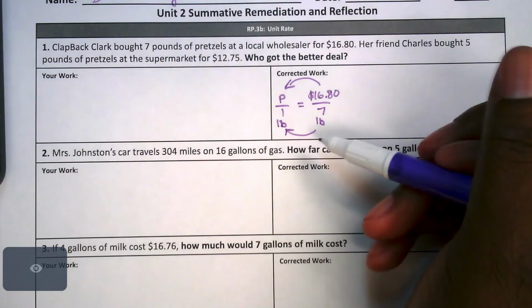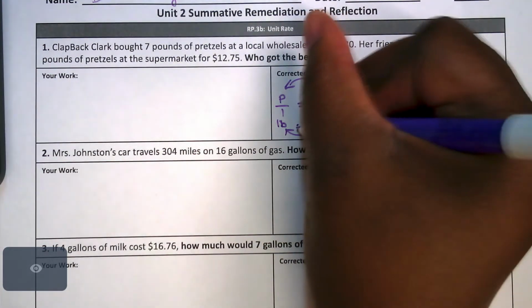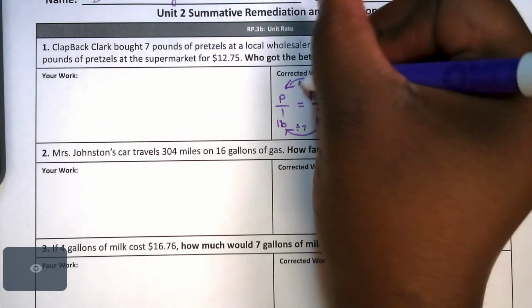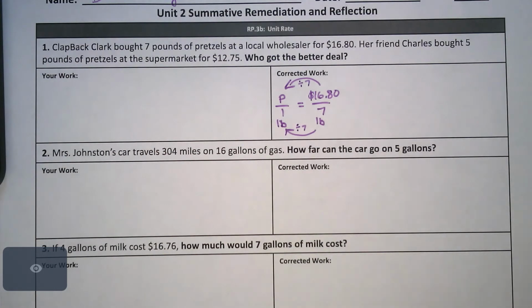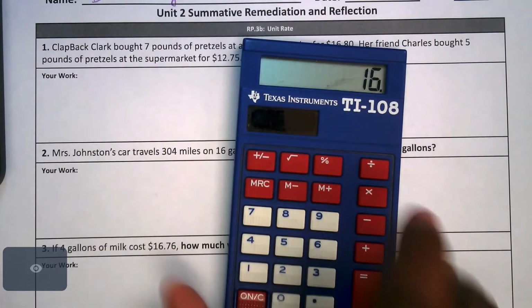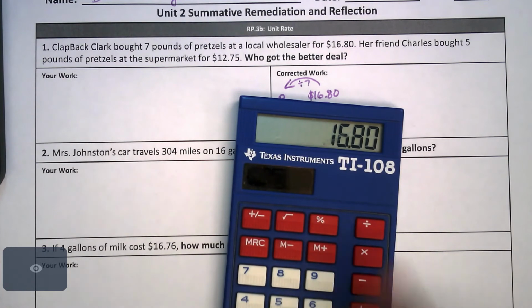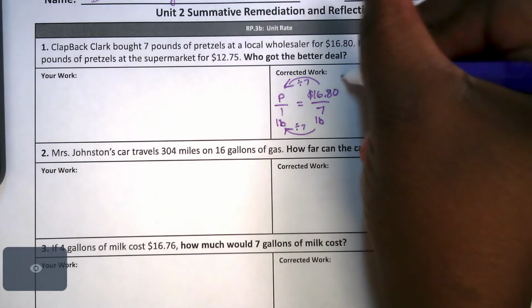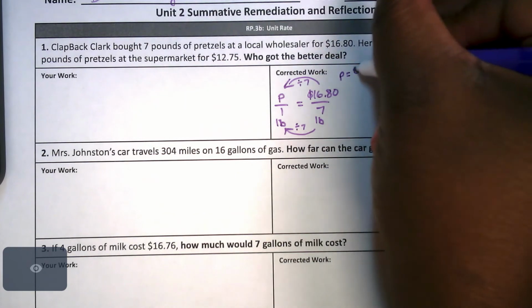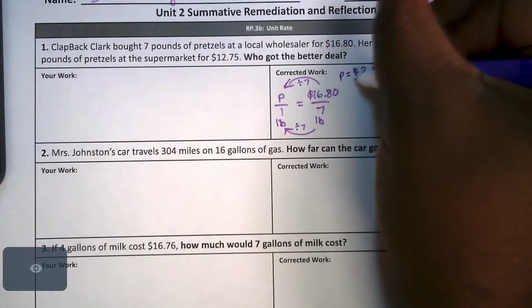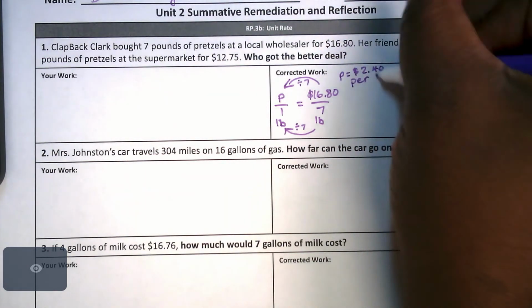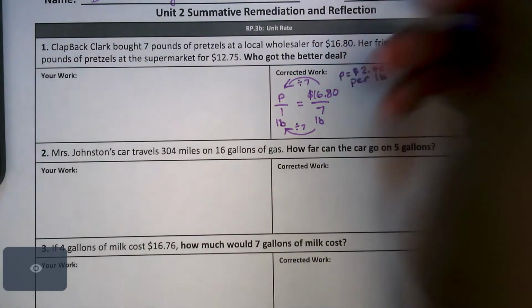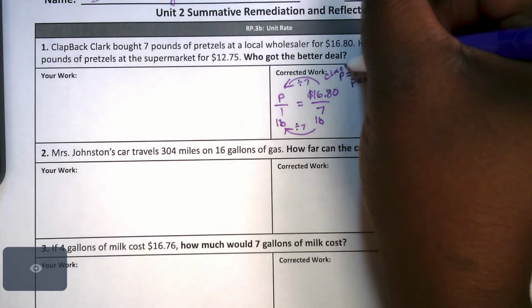I'm going from 7 pounds down to 1 by dividing by 7. So that means up here I need to also divide by 7. So $16.80 divided by 7 gives me 2.4, which means that the price is equal to $2.40 per pound. All right, that's what Clark paid.